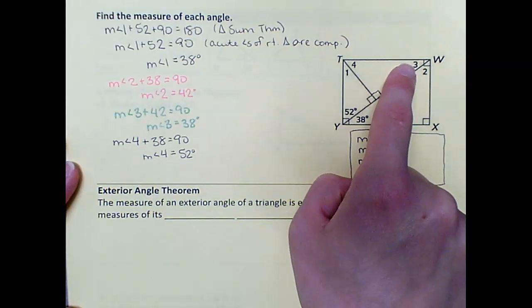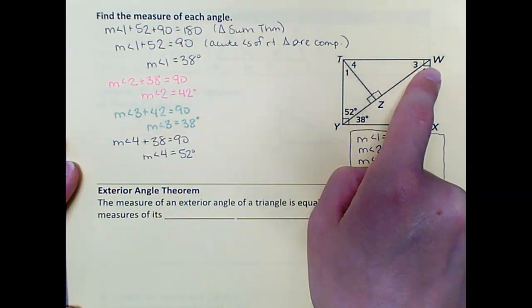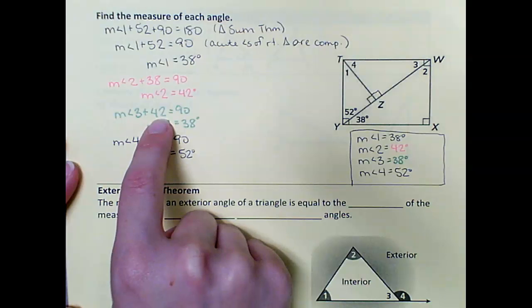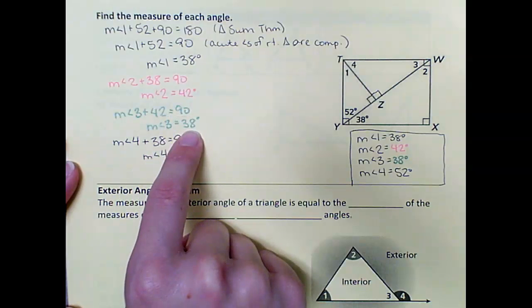You know that angles 3 and 4 together make a right angle, so they're complementary. If you add the measure of angle 3 plus the measure of angle 2, which we found to be 42 degrees, you can set it equal to 90 and solve.